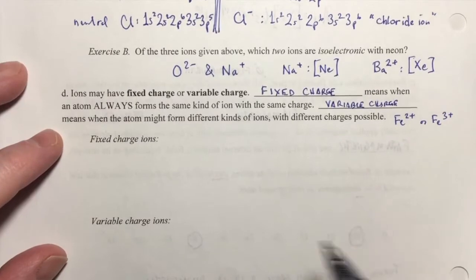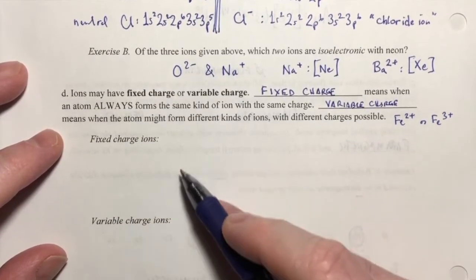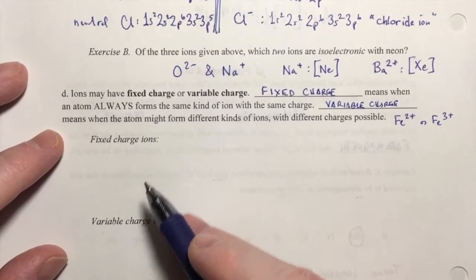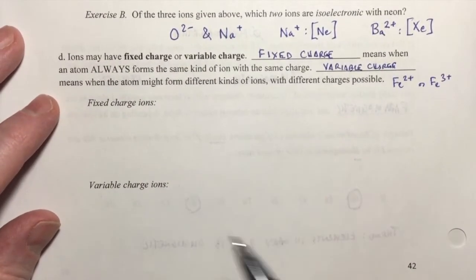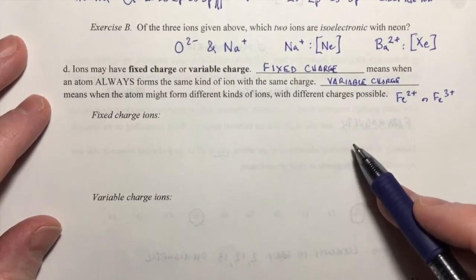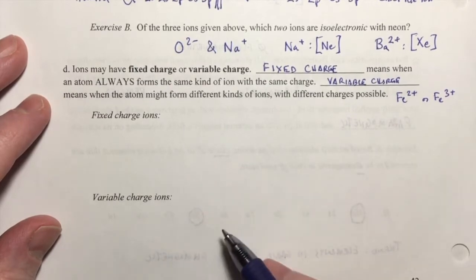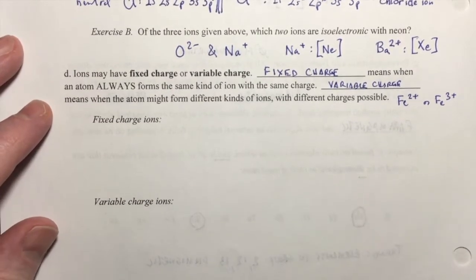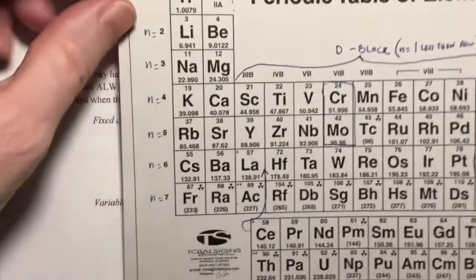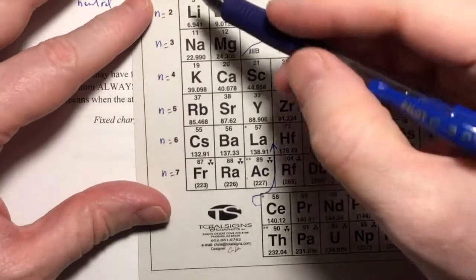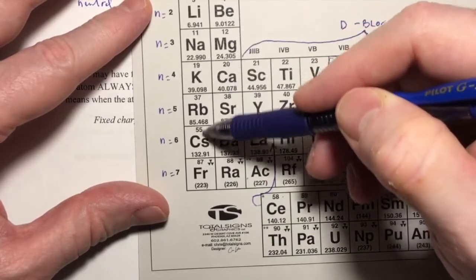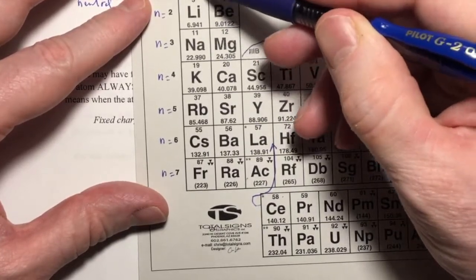So you need to be able to look at the periodic table and know which elements form fixed charged ions and which ones form variably charged ions. What I'm going to do is tell you all the ones that form fixed charge ions, and then all the rest will be variable, okay? So fixed charged ions, which ones? Well, the elements in group 1 are fixed, with the exception of hydrogen.